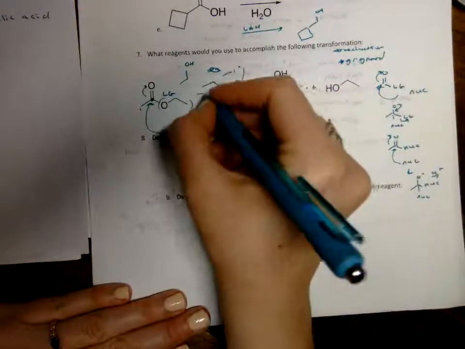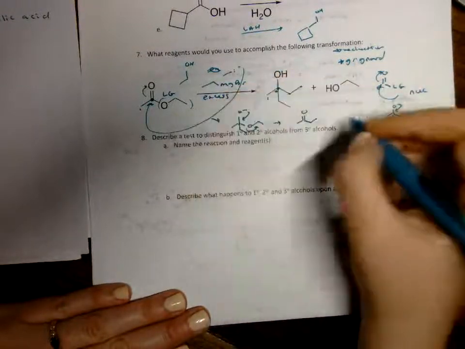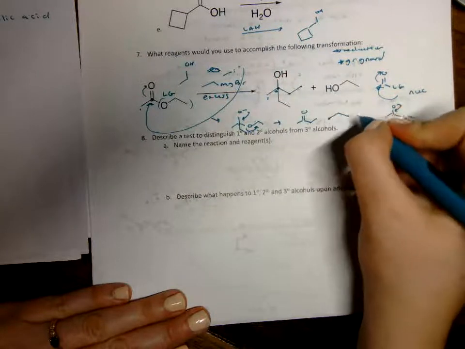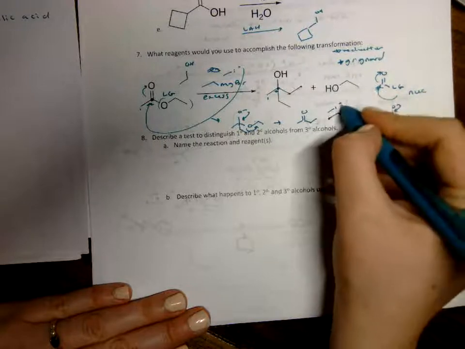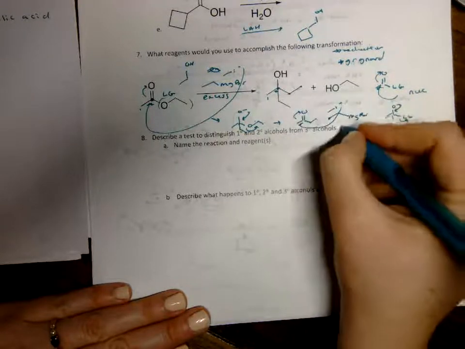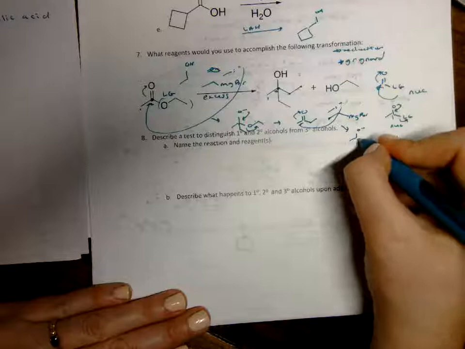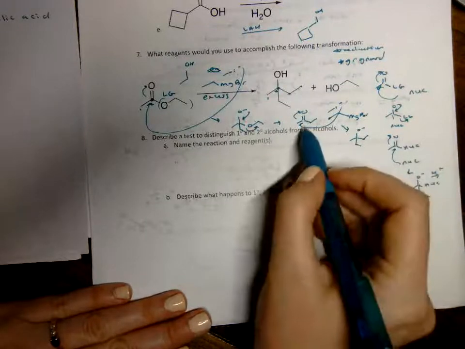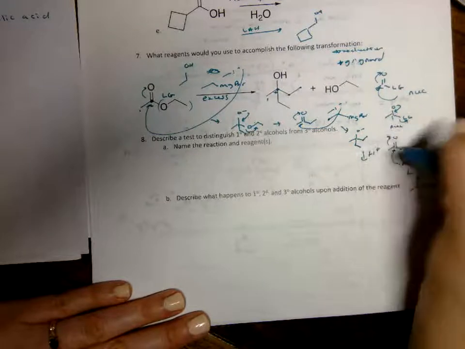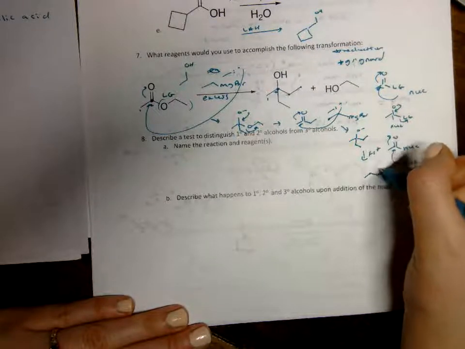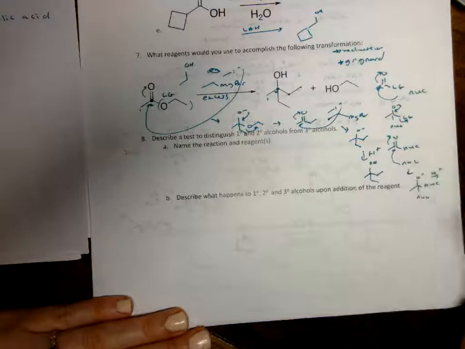But if you have excess of this MgBr, it can come in and attack again. So that's essentially just this. It'll come and attack, kick up, and you get O minus. And now you have 2 of your ethyl groups that have attacked, and then you would add H plus to turn that into an alcohol. So hopefully that makes sense to you.